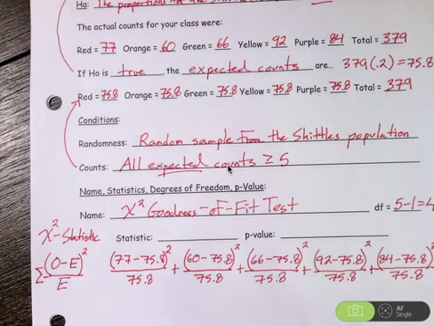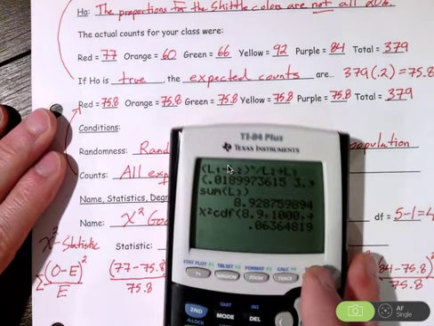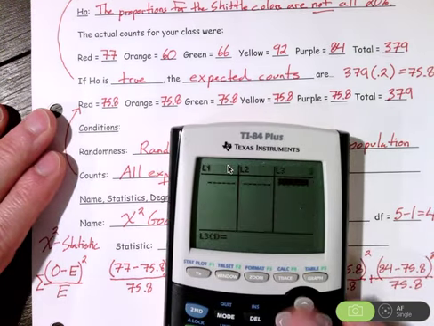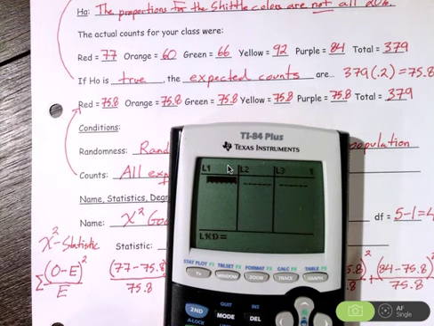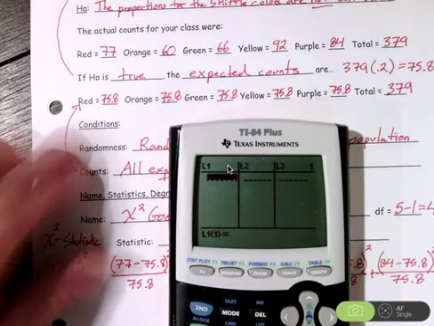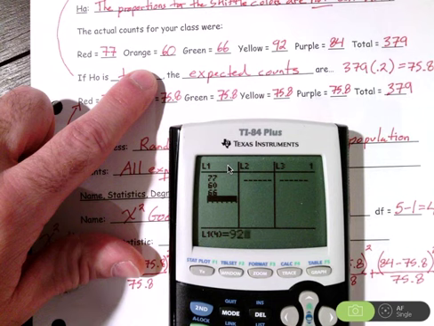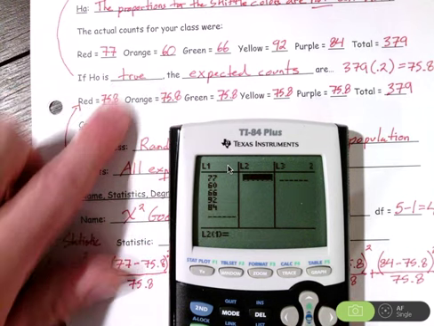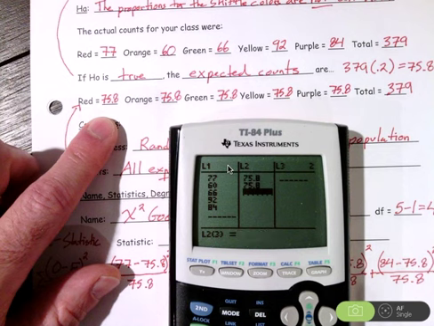One of the things that we'll need to do regardless is get the data into list 1 and list 2. So I suggest that in your calculator, we'll go to Stat and Edit. In list 1, I always recommend putting the actual counts. So our actual counts are 77, 60, 66, 92, and 84. The expected counts I would put into list 2, and they're all 75.8.